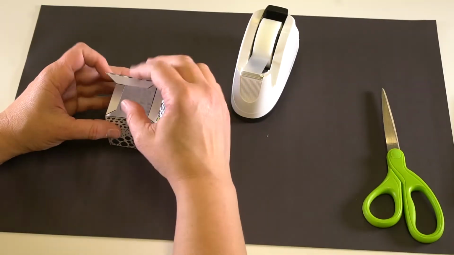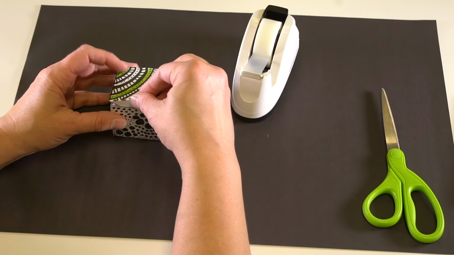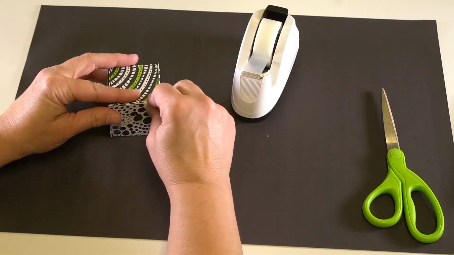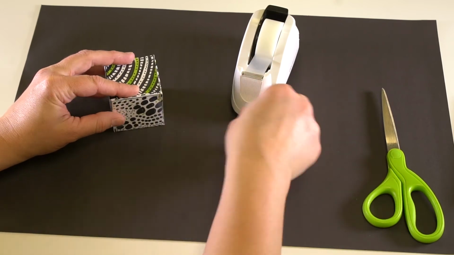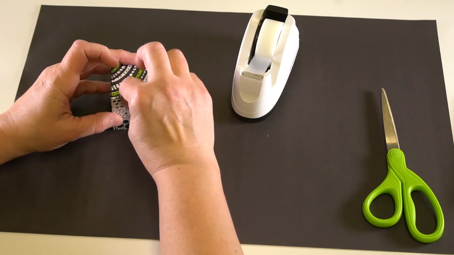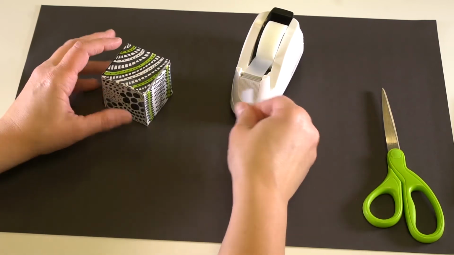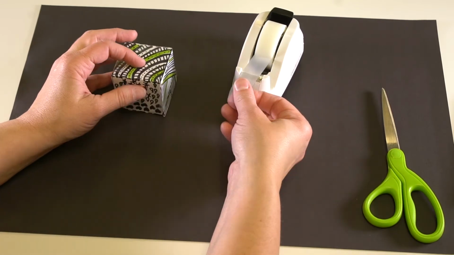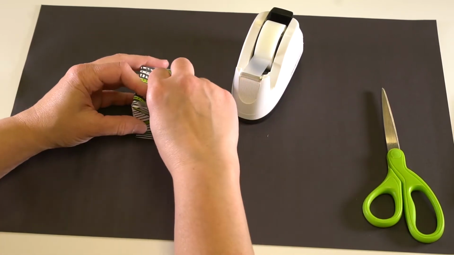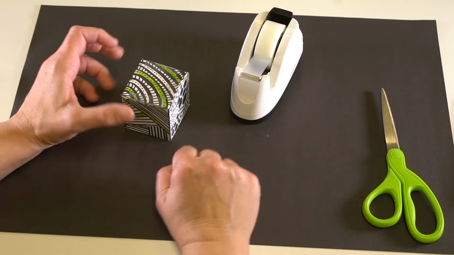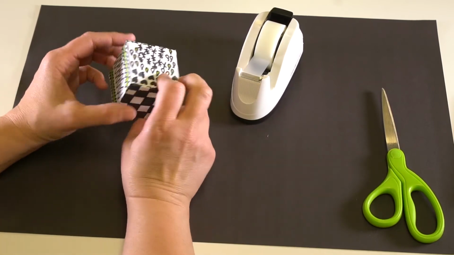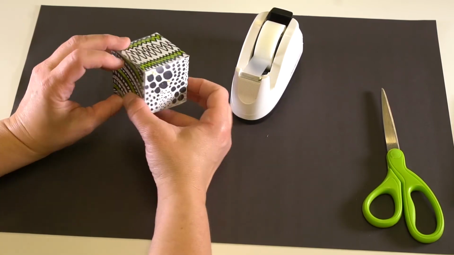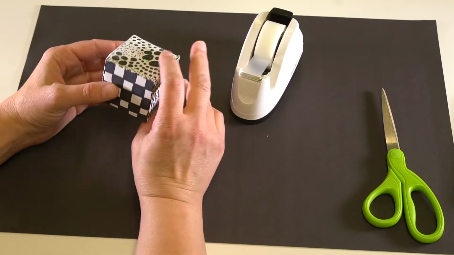And just like a box that you might open for a gift, this one will close. And then you can tape, tape, and tape. Okay, there you have it, your Zentangle 3-dimensional cube.